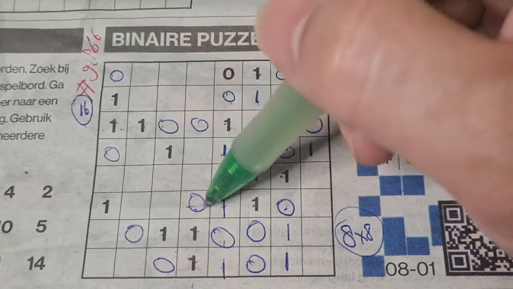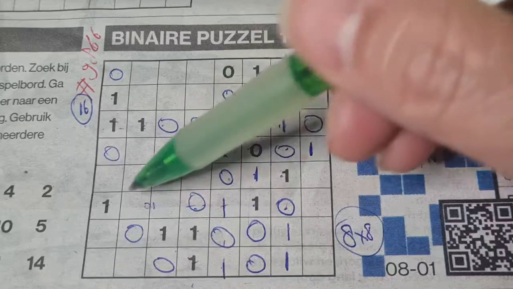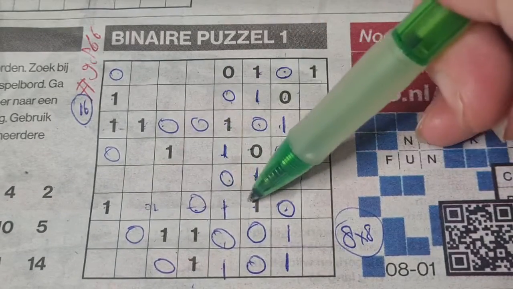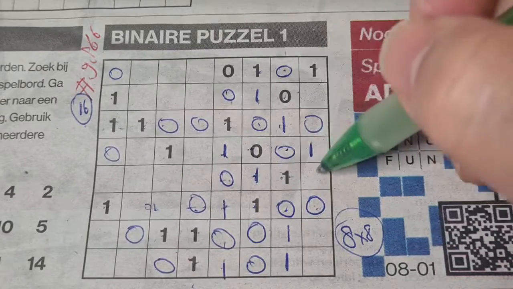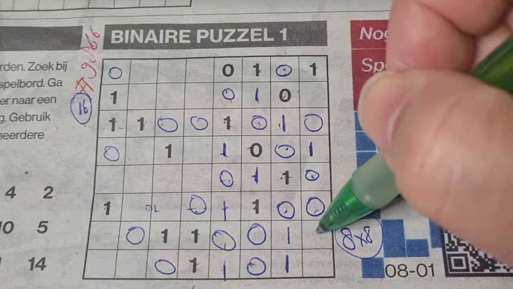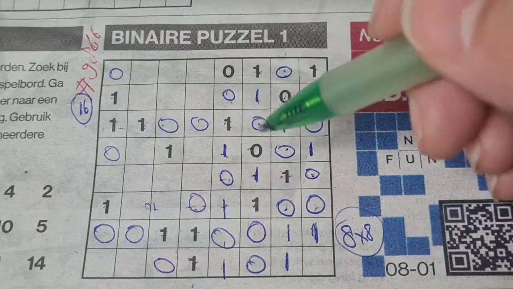And I know between the 1 and an O with 2 empty boxes between the O's, an O and a 1 there, but I do not know in which order. So we have the first one, second one, third one, fourth one. So that box should be an O. Double ones, here no, there no. Double O's, here one, there one. 4 ones we have here, so the rest are O's.